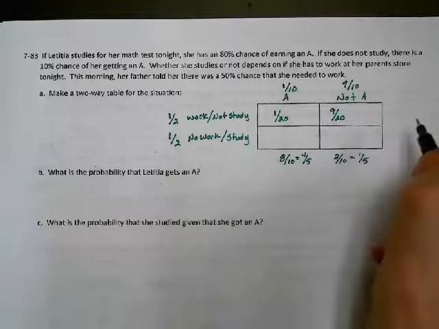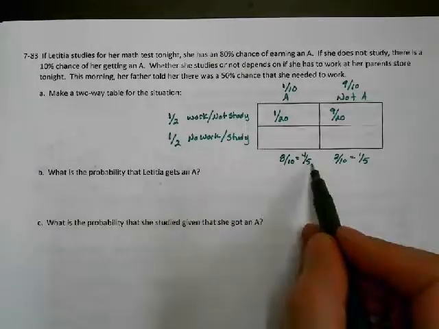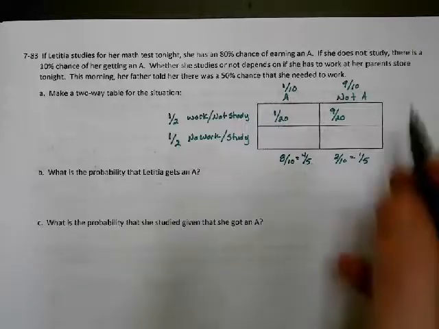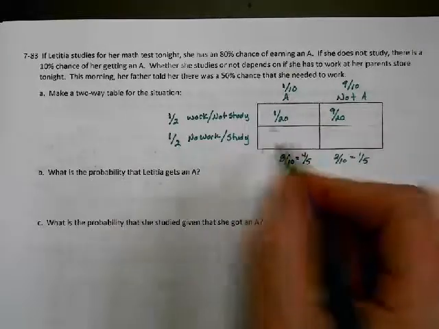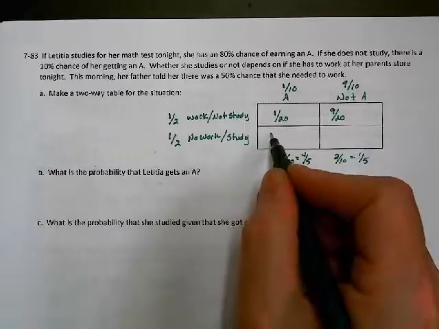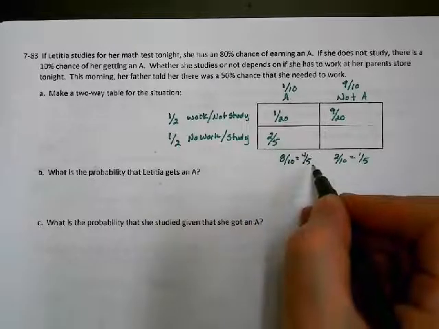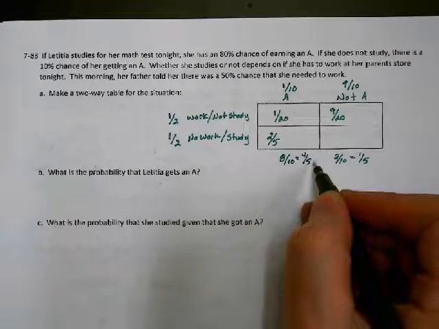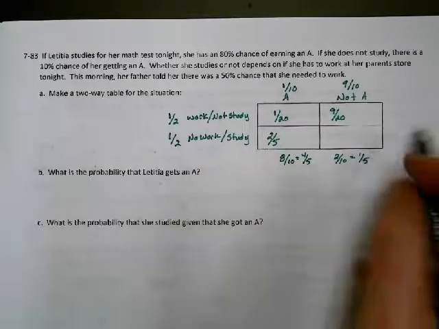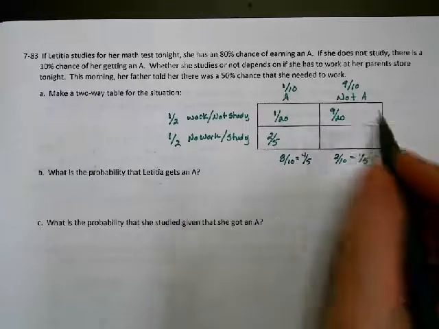Here we've got 1/2 times 4/5, and that gives us 4/10, which reduces to 2/5. So 1/2 times 4/5 is 4/10, which is 2/5. And then over here, 1/2 times 1/5 is 1/10.